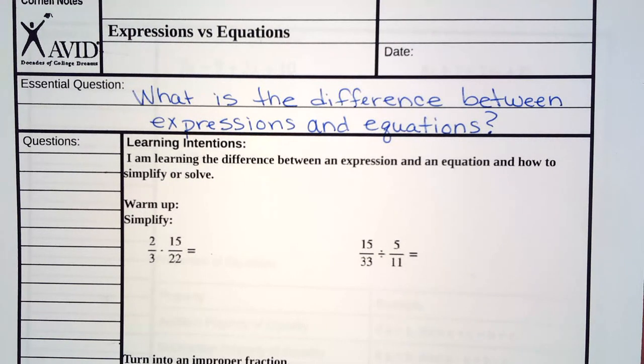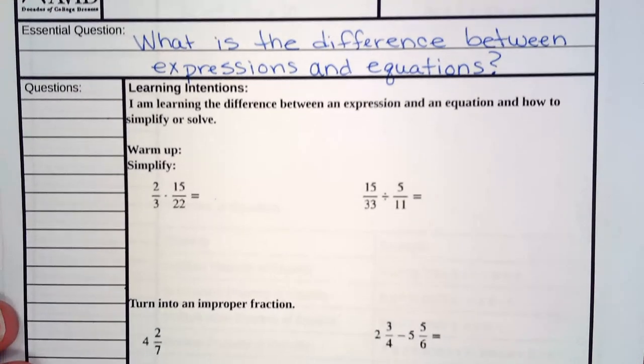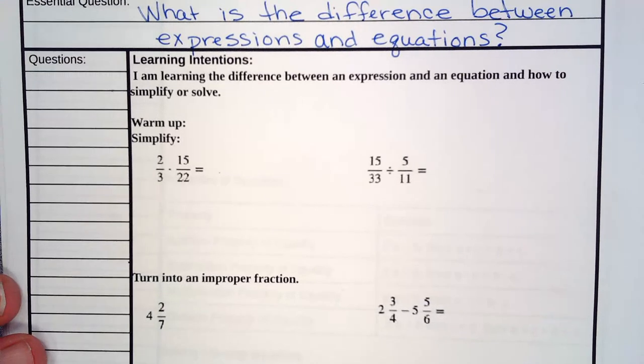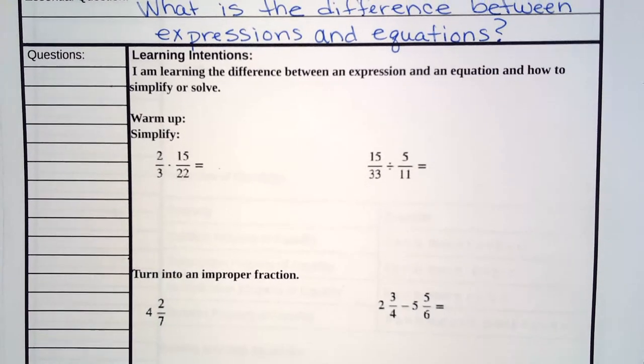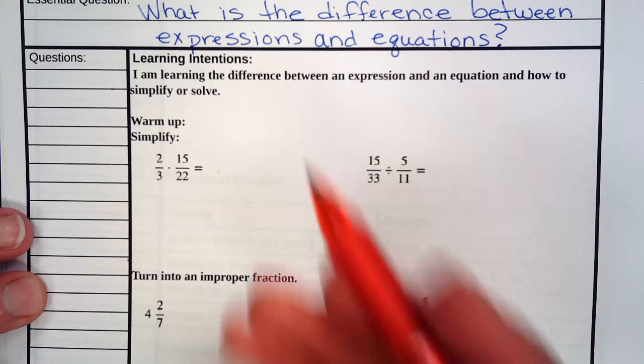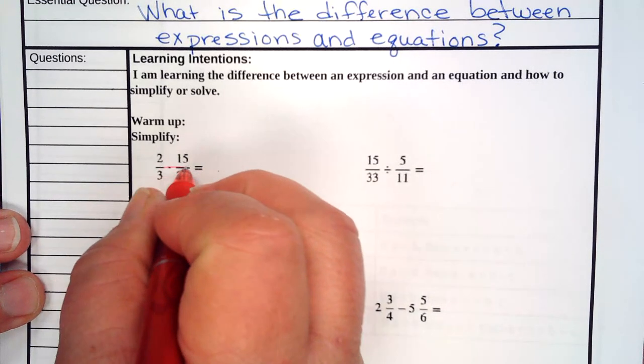You've got 4 warm-up questions, so pause the video and see if you can do the warm-up questions on your own. Well, I hope you paused and I hope you did them. If not, you might need more practice.